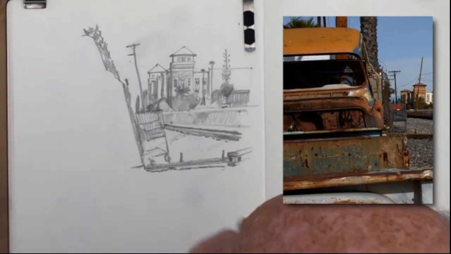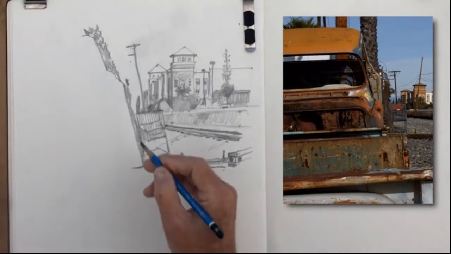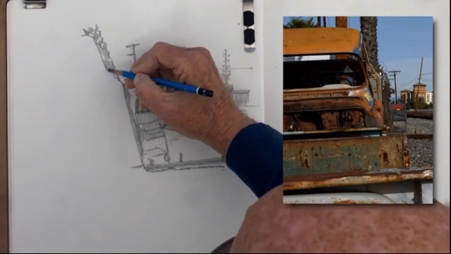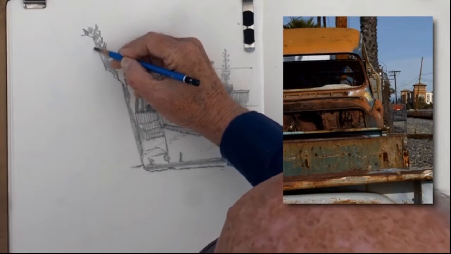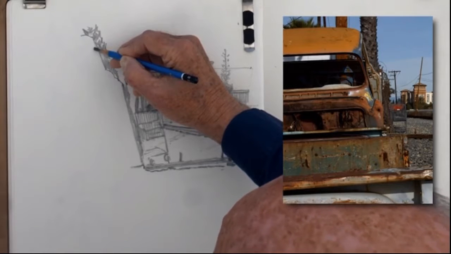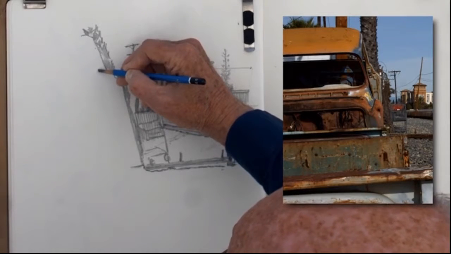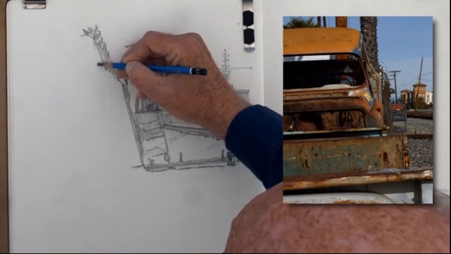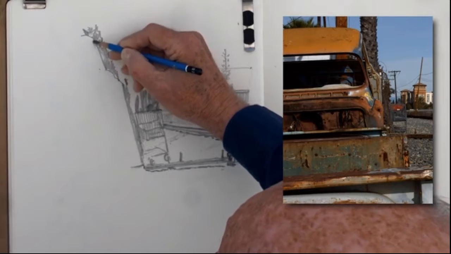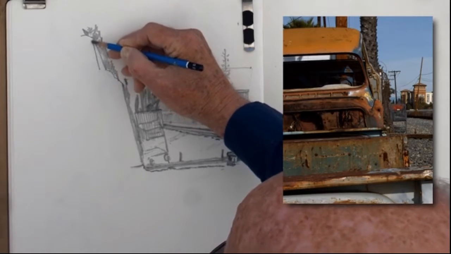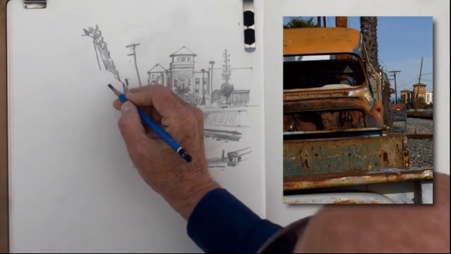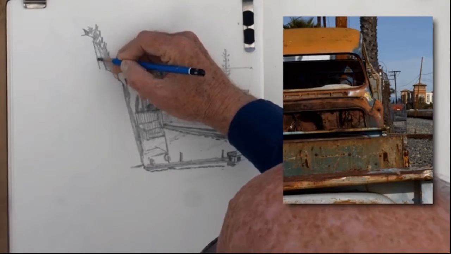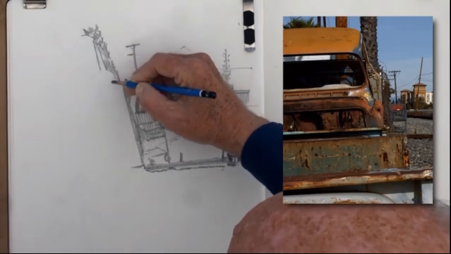Now, here's the part. This dead pickup truck. Okay, so now in drawing this, it's lots of sort of intricate shapes, and I'm looking to see where they are constantly, but I'm just doing this as one line to the next line. And I feel where we're going.